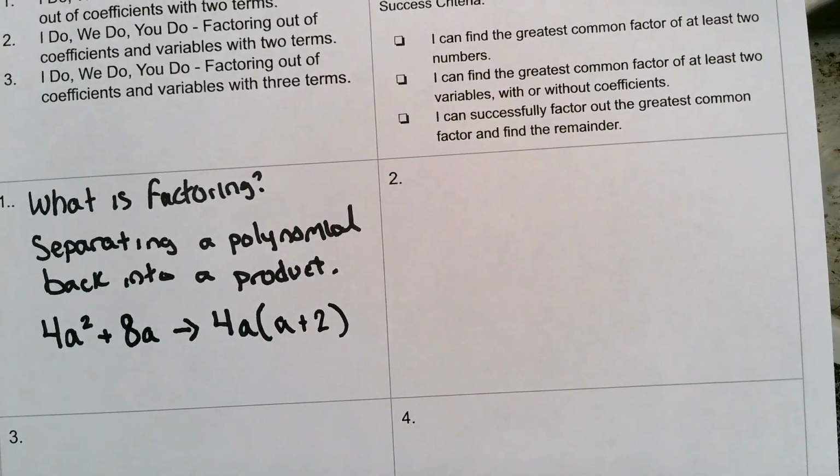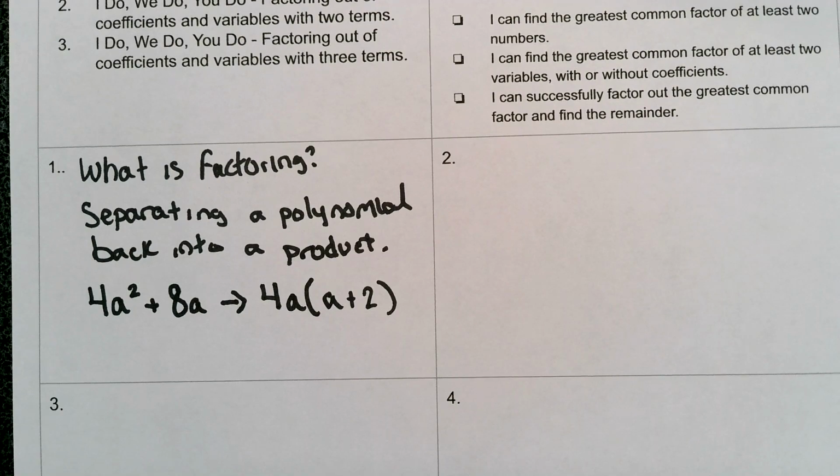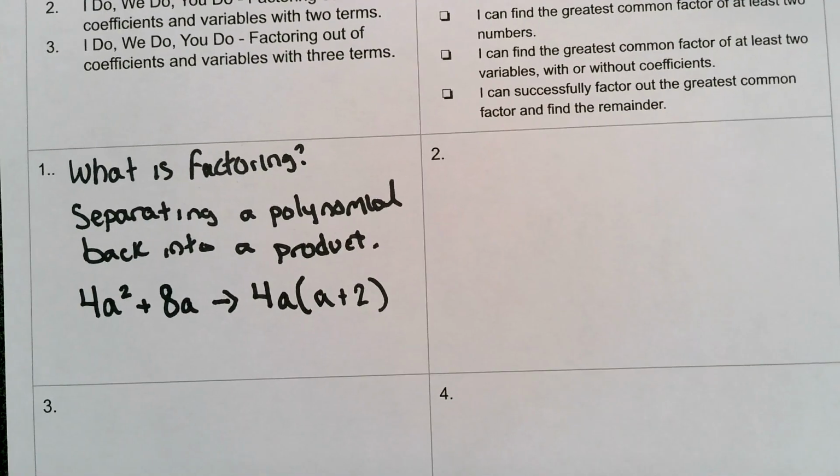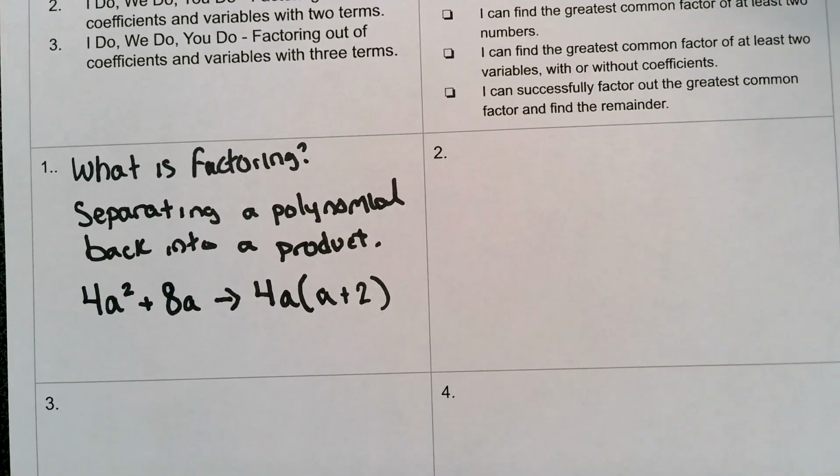And when you factor, you should always be able to do the distribution to get back to your original point. Okay? Factoring to me is reverse distribution. It is reverse distribution. So let's take a look at an example.